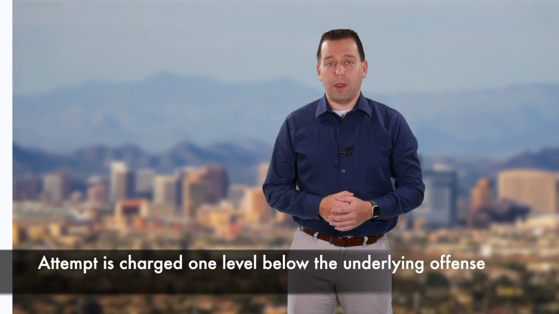furtherance of the offense. For example, if someone cuts the security camera wires of a store to allow for someone else to break in and steal, that person committed conspiracy to commit robbery. Attempt is charged one level below the underlying offense. So for example, the murder of a police officer is a Class 1 felony, so the attempted murder of a police officer is a Class 2 felony.